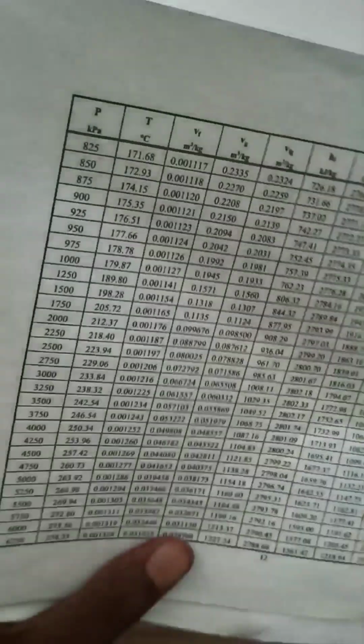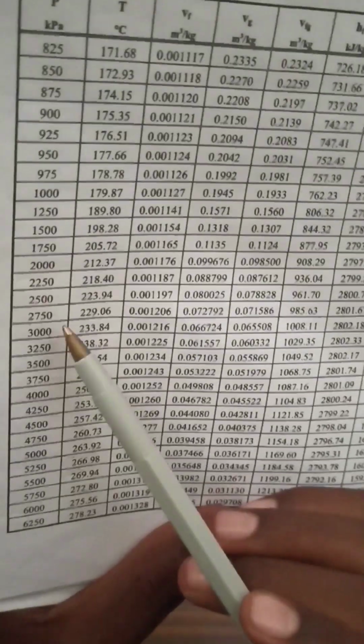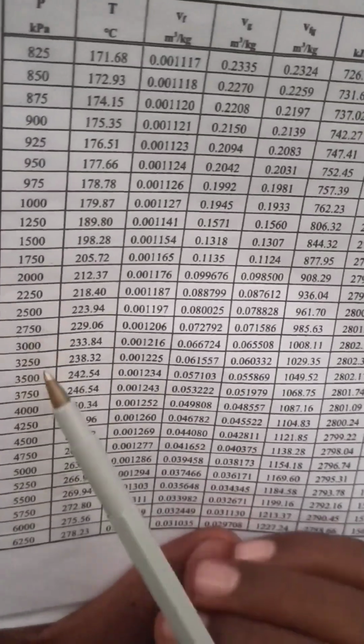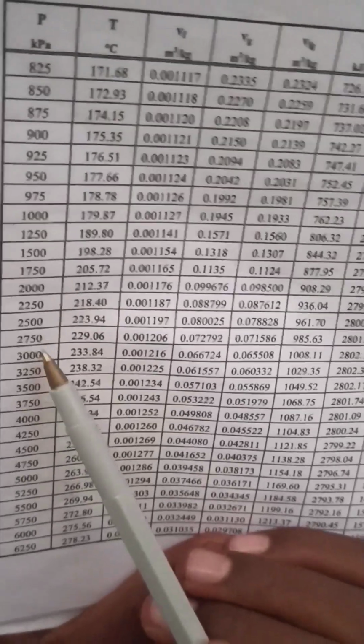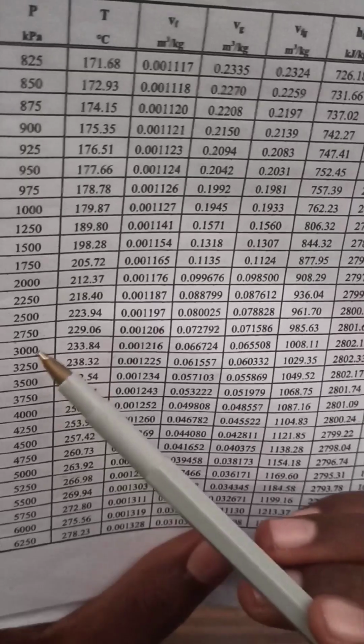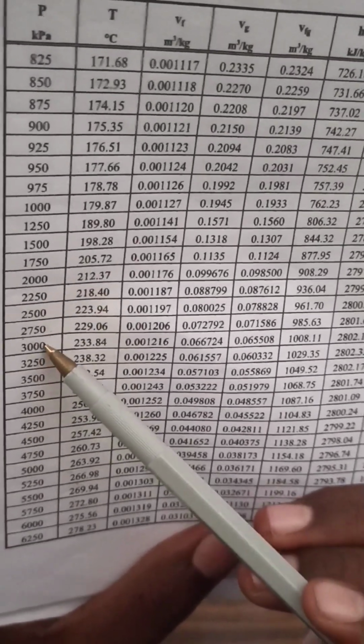Here we see that we are not having 2,800. We are just having 2,750 and 3,000. We are not having the exact value of 2,800. So we are going to take the numbers that bound our 2,800.